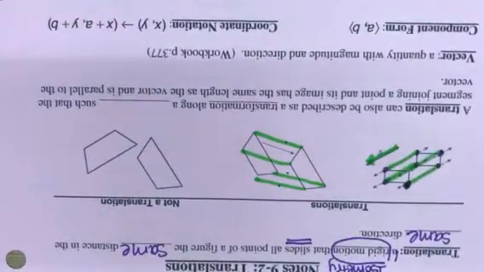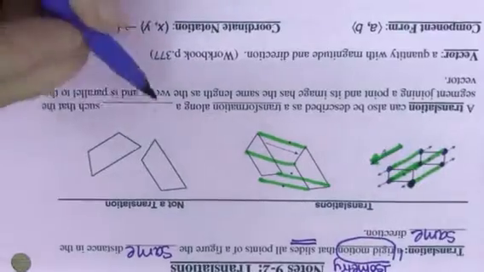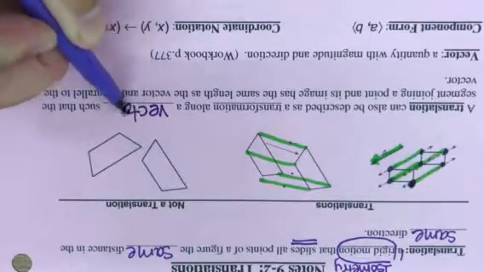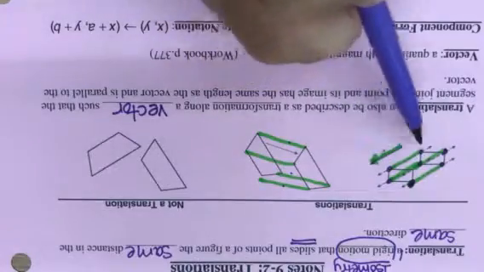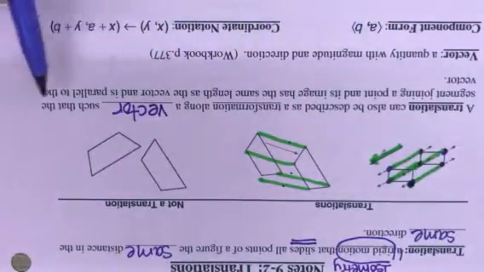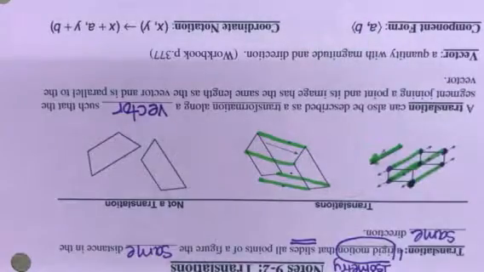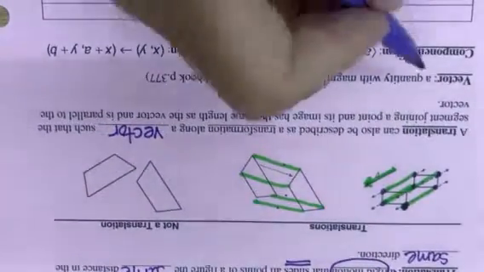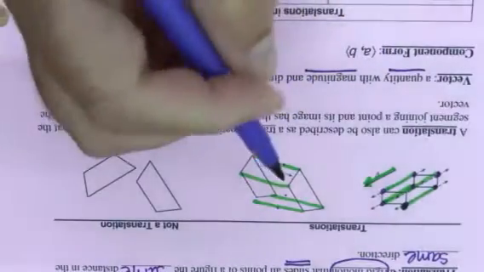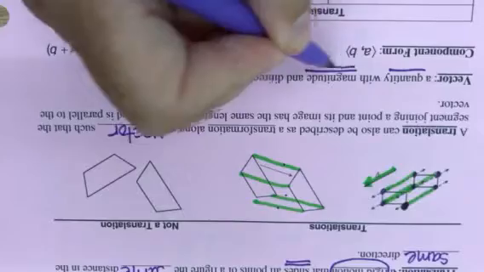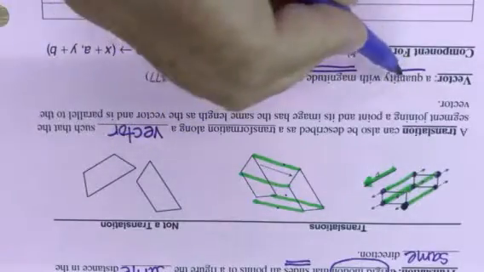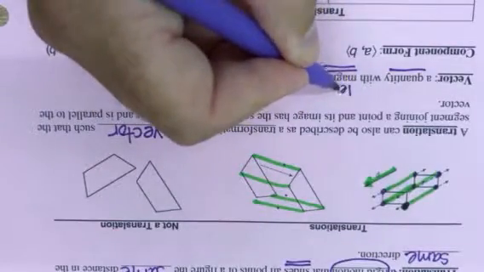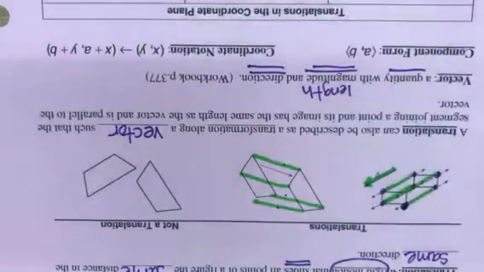A translation can also be described as a transformation along a vector. So that's what I was talking about here, a vector. It looks like a ray, such that the segment joining a point and its image has the same length as the vector and is parallel to the vector. So these are parallel to the vector. A vector is a quantity with magnitude and direction. So magnitude is length or distance, and direction.